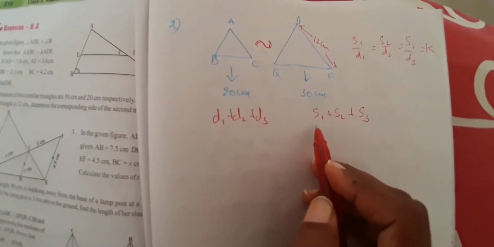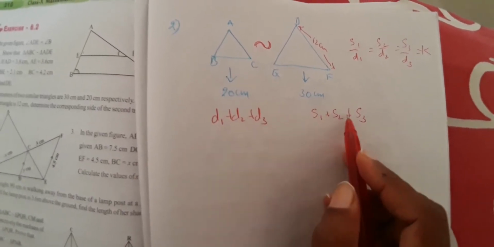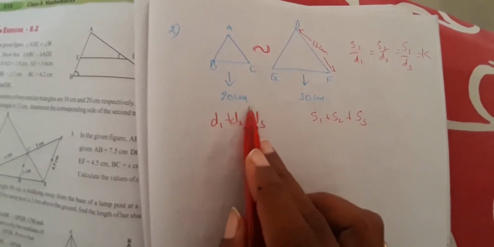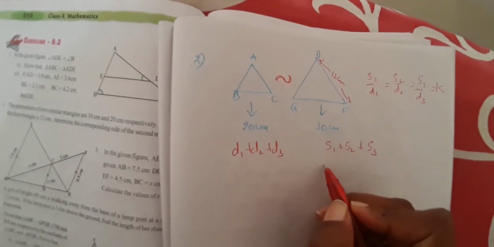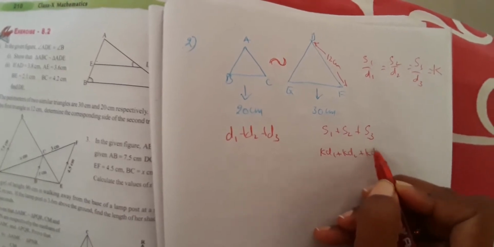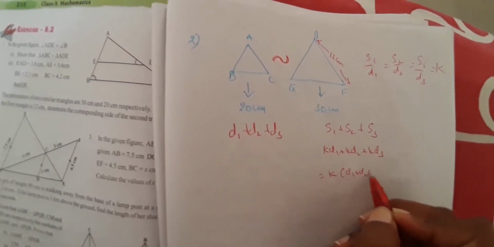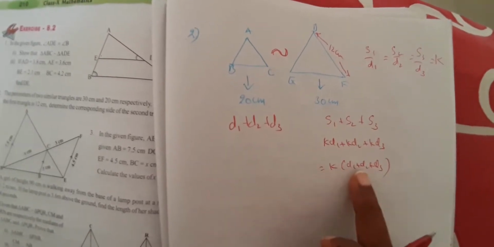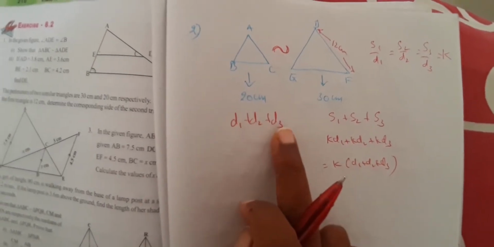Therefore, in place of S1, S2, S3, I can simply write the perimeter as 30 and this one as 20. So let me write S1 plus S2 plus S3 as KD1 plus KD2 plus KD3, which is equal to K times D1 plus D2 plus D3. So I got this perimeter is equal to K times D1 plus D2 plus D3, and the other perimeter is D1 plus D2 plus D3.